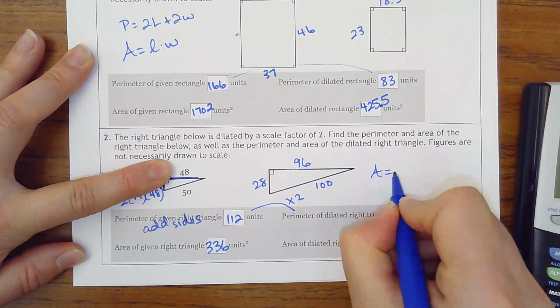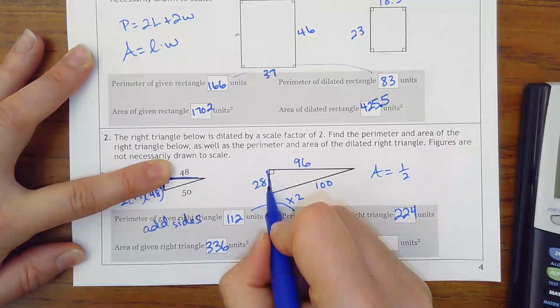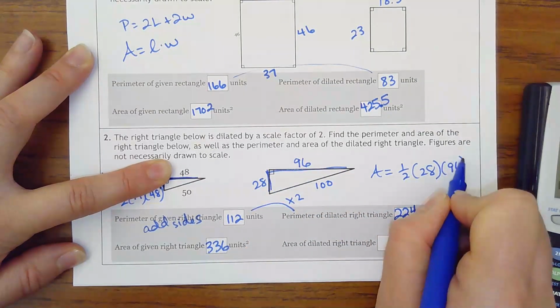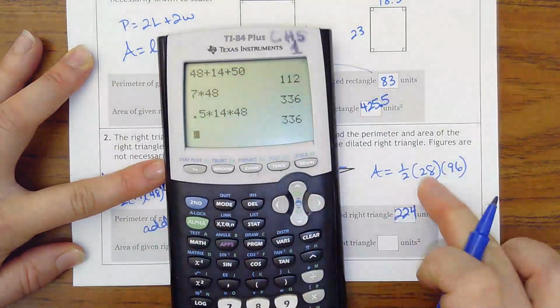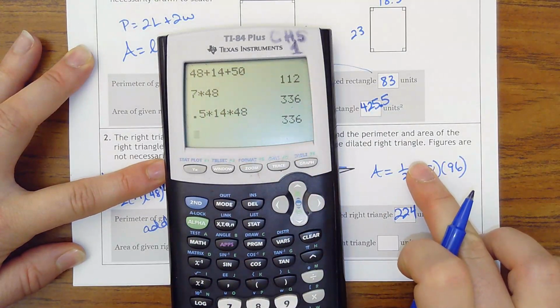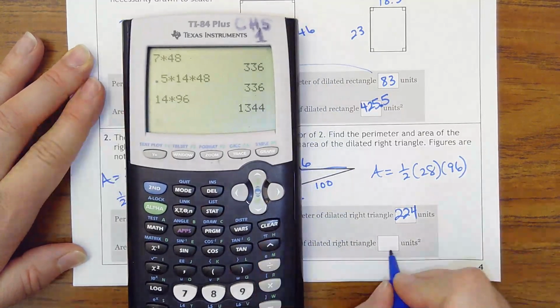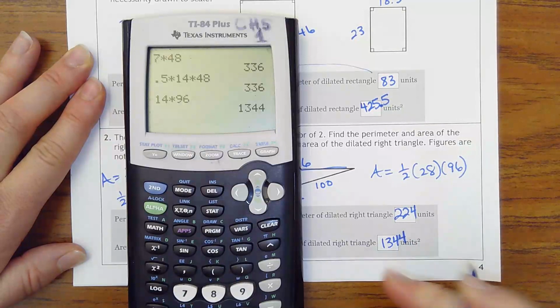So for area, I'd have to do 1/2 times 28 times 96. So I know half of 28, that would be 14. 14 times 96 gets me 1,344 square units.